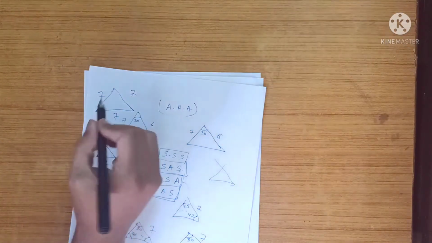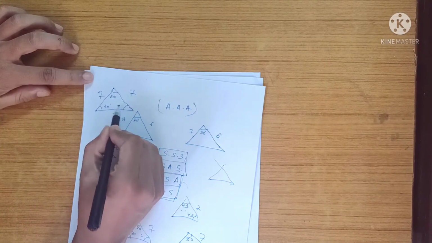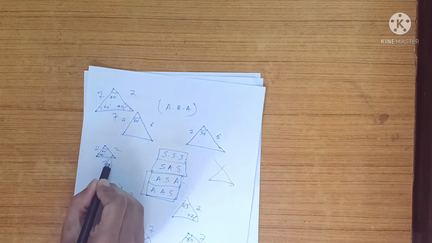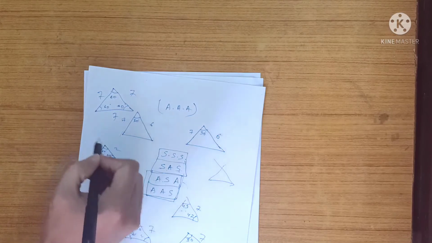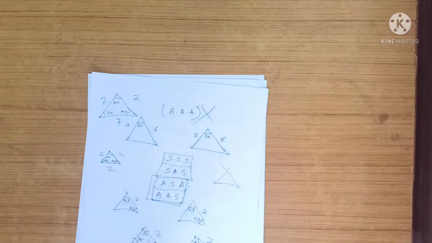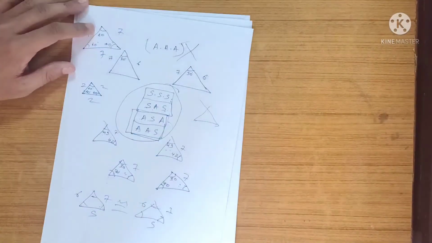But we do know that all equilateral triangles have the angle 60 degrees. So even if it's a big equilateral triangle or a small equilateral triangle, every angle will be 60 degrees. So all the angles are the same, but even though all the angles are the same, the sides are not the same. So we cannot use this. This is not allowed. So we can use the other rules to show that two triangles are congruent.